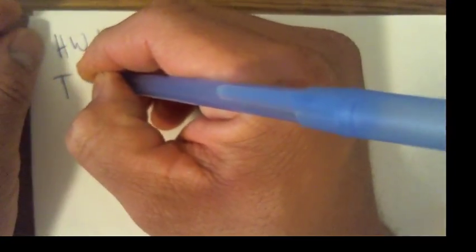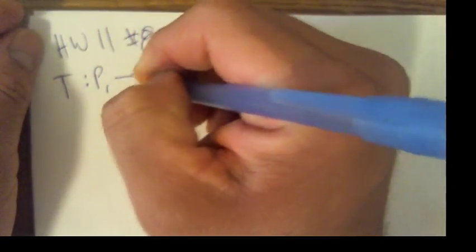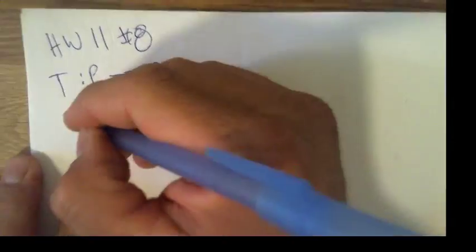Okay, so we have a transformation from P1 to P1, and then the transformation is defined.